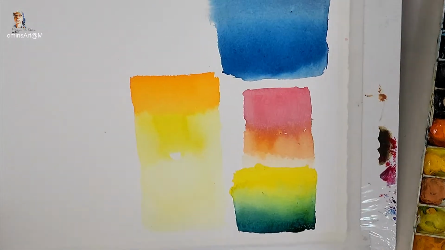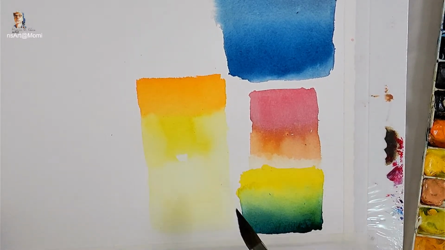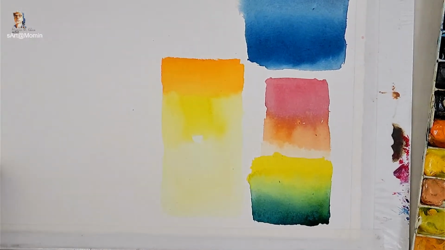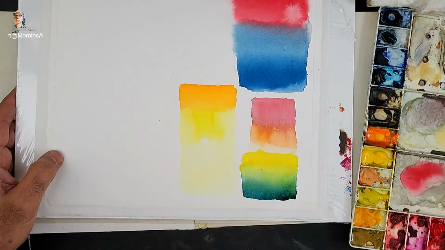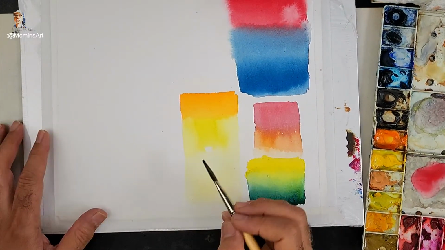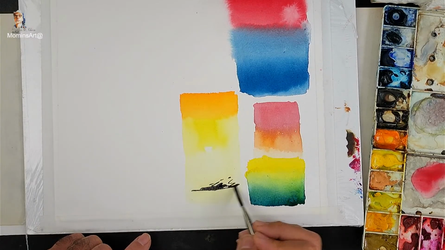You don't need to worry about one color. Then you put some water and change the consistency of the other color. See that I put a wash here. Now I can make anything from here.